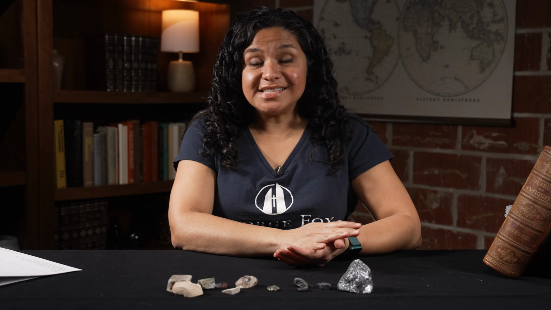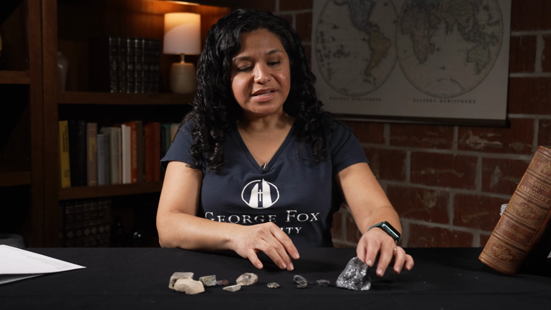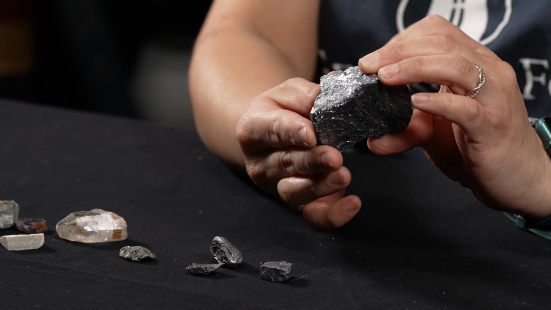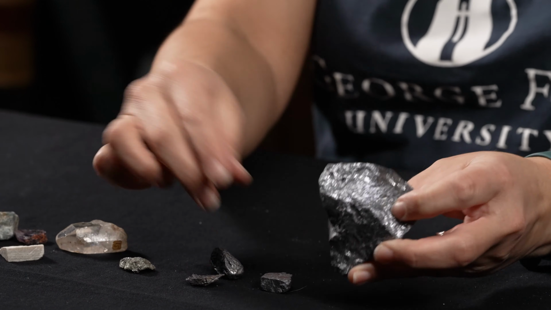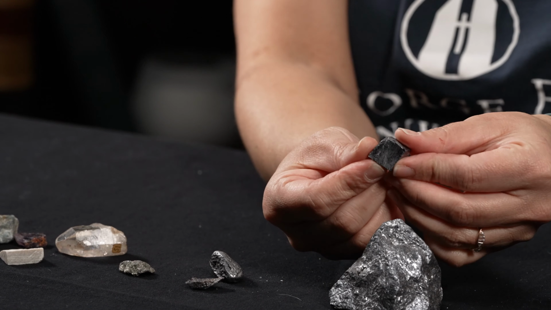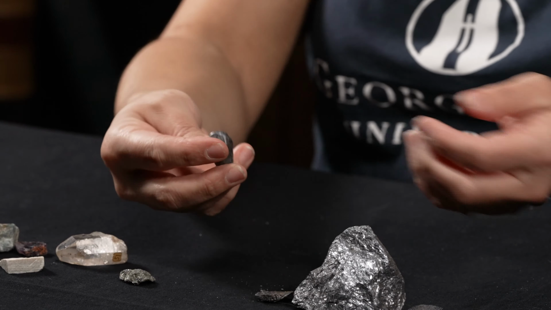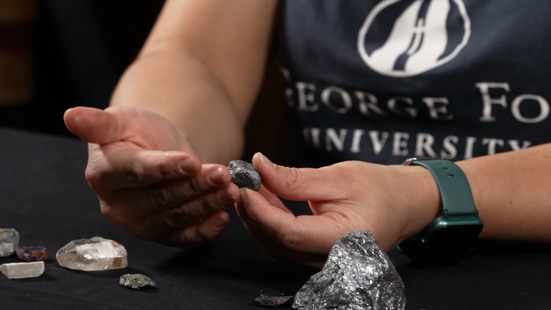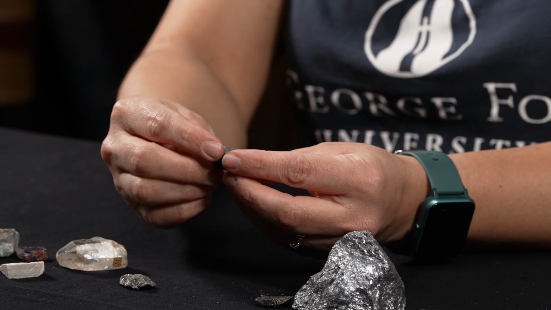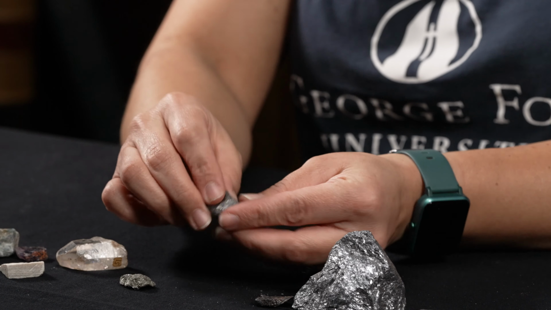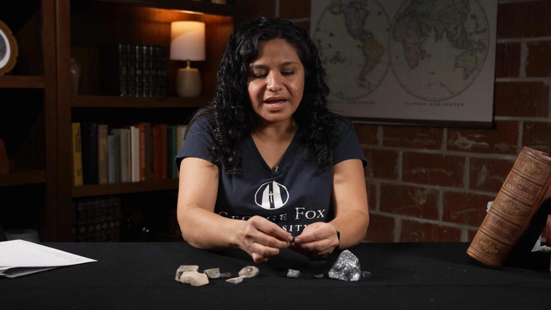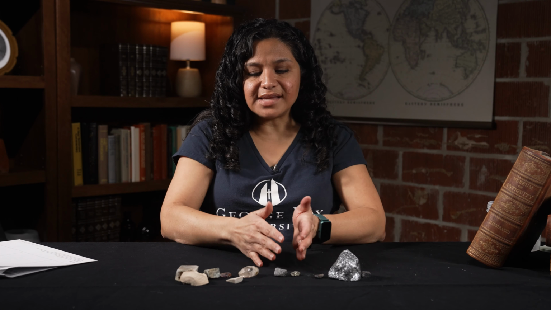All right, so the first test is luster. You're just going to look at your rock and determine if it's metallic, submetallic, or non-metallic. So a metallic rock will look very shiny. It has the look of polished metal. It's going to reflect light, and it's going to look like very polished metal. Okay, so y'all kind of know what that looks like. Then it might look metallic, but more dull, or looks like it has holes in it, and it's just not a polished metal, but it might be metallic. So that would be submetallic.